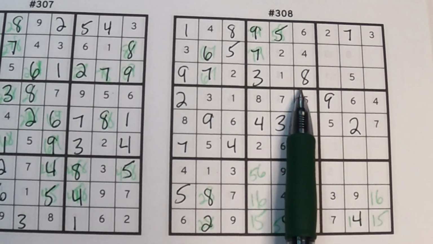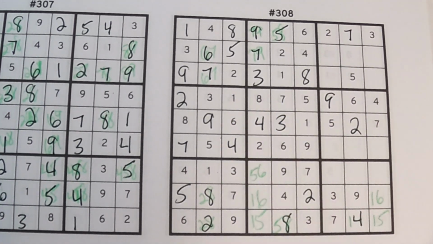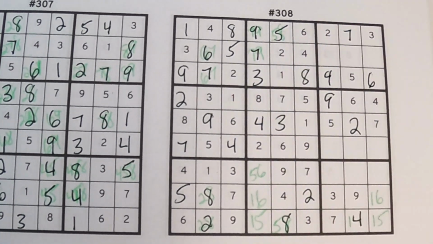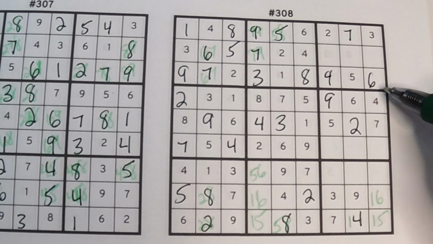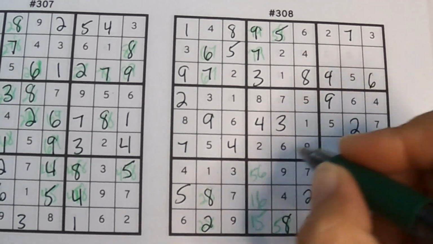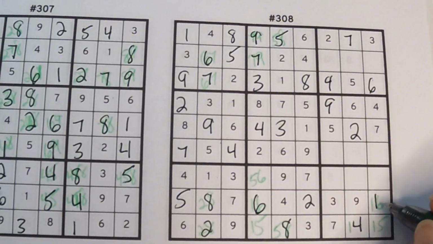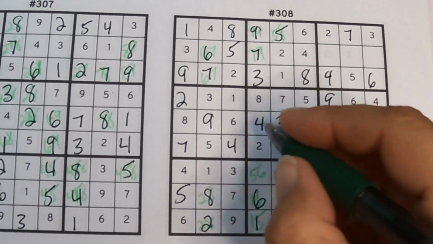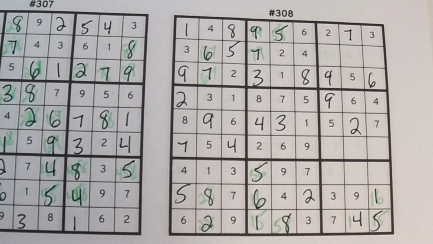For this row now, we're missing 4 and 6. We've got a 4 here, so 6, 4. That 6 makes this our 1, 6. That 1 makes this our 5, 1. And that 6 makes this our 5.